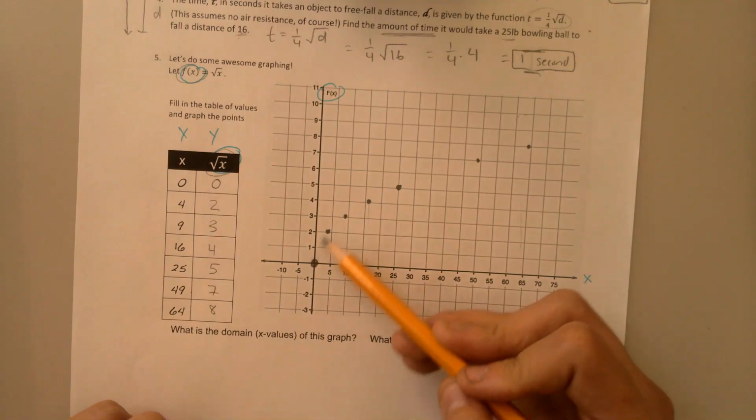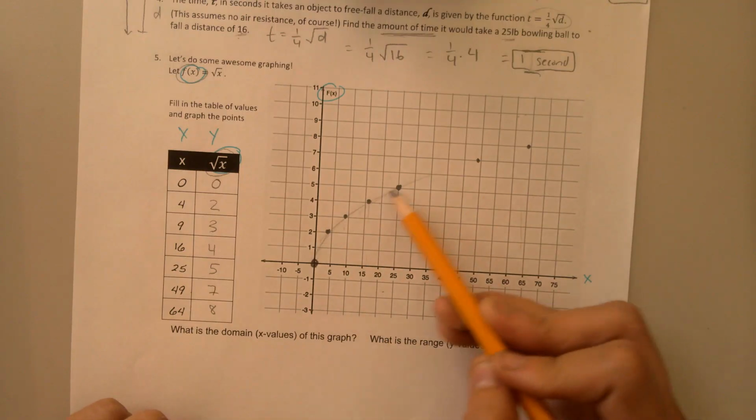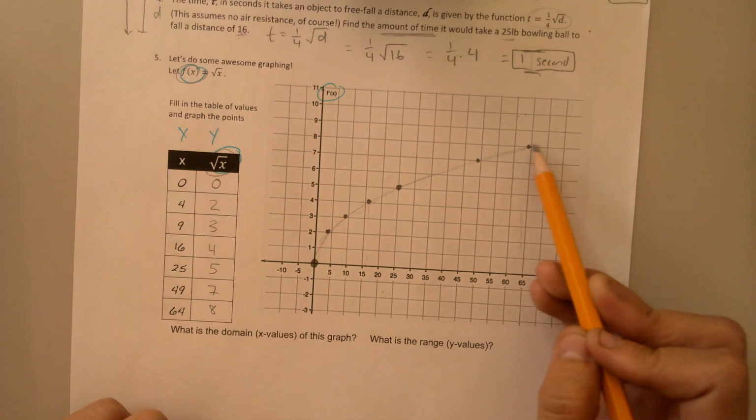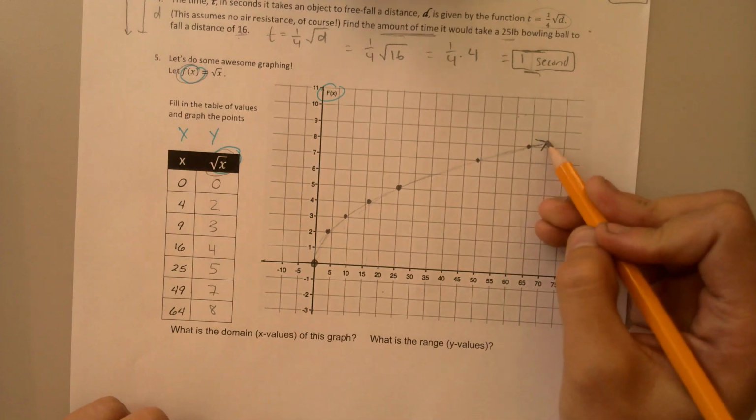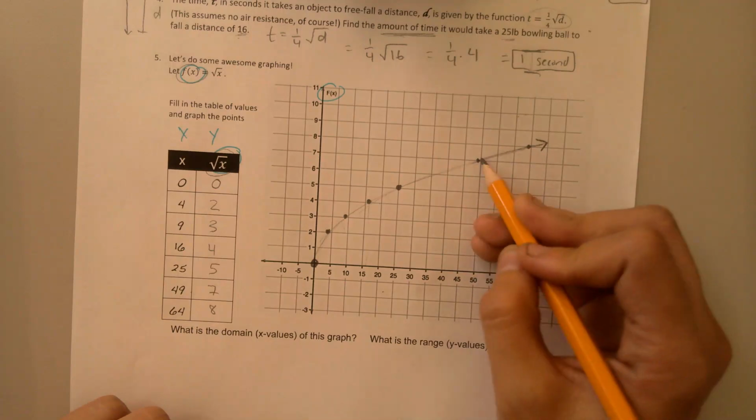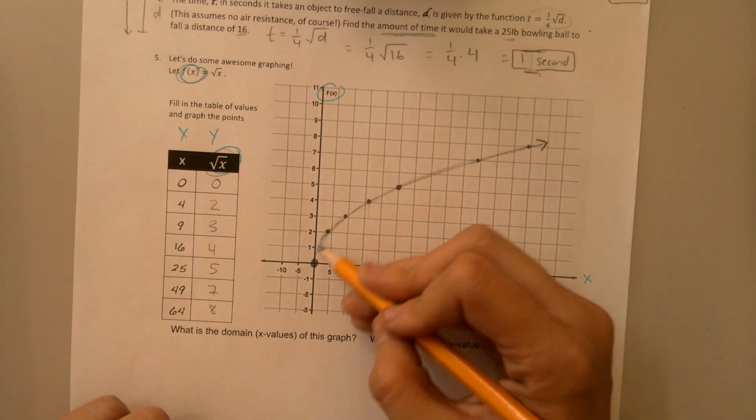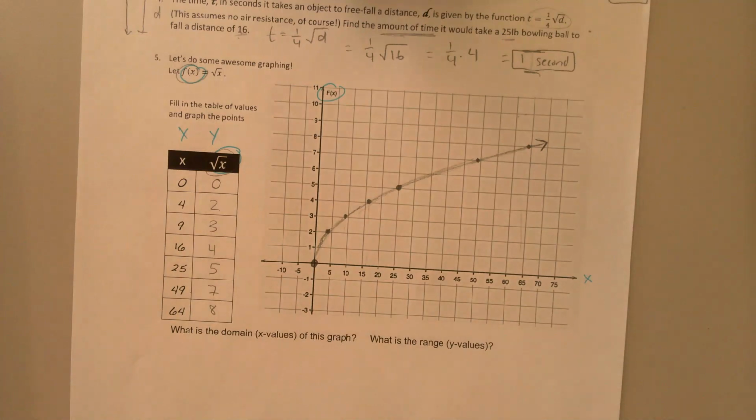Okay, so we're going to keep graphing this. And we're going to just put a little arrow because we don't know what else is there, but we know it keeps going on. Okay, look at that beautiful graph.